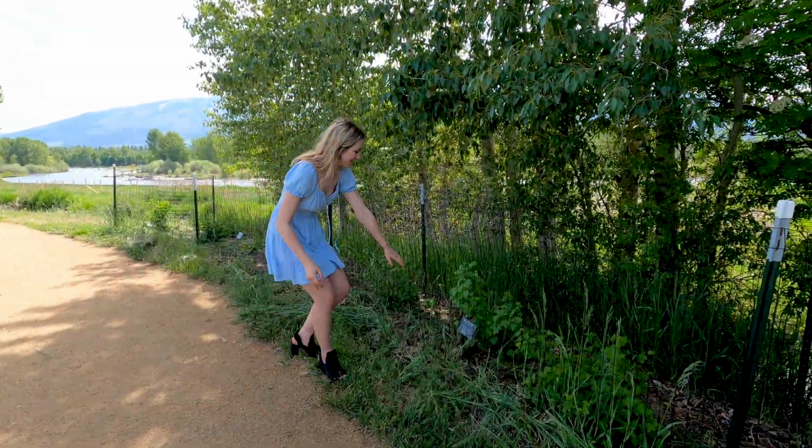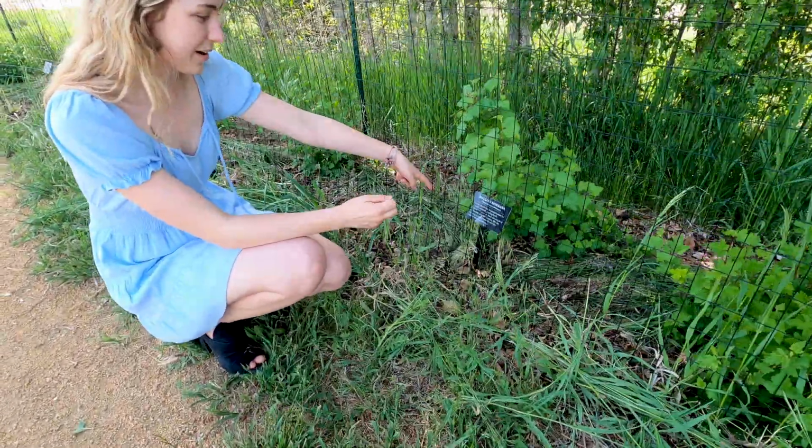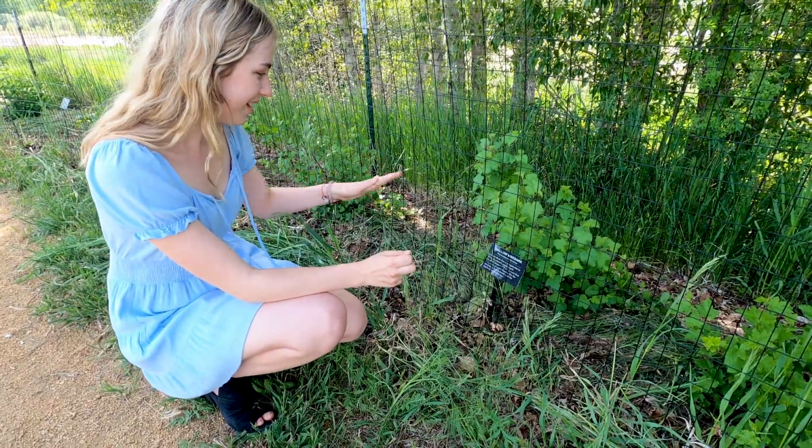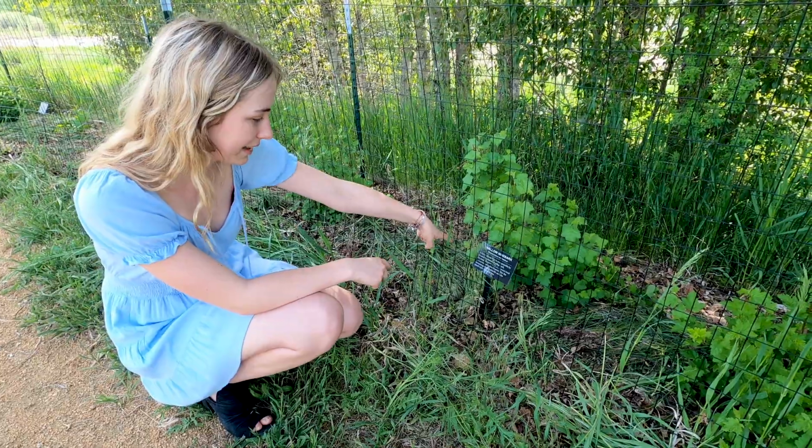Okay, so I'm just here to introduce these signs. I made these last summer actually, so I'm not entirely familiar with the content still. This is a mallow ninebark plant, and you can see the common name up top and then the Latin name.